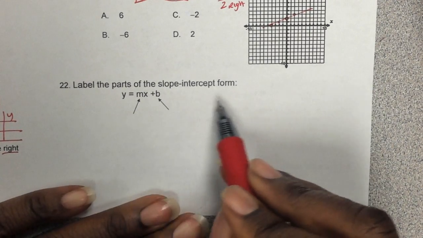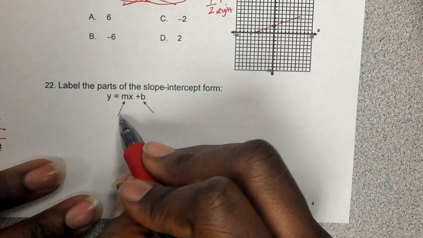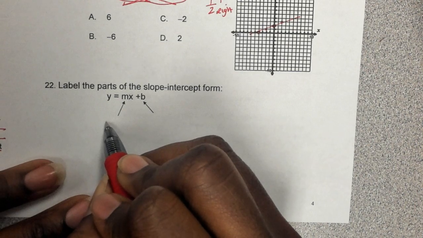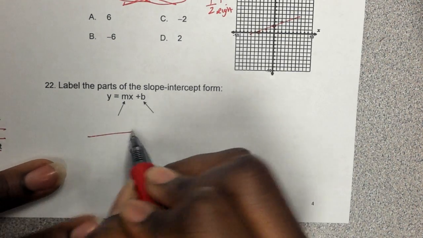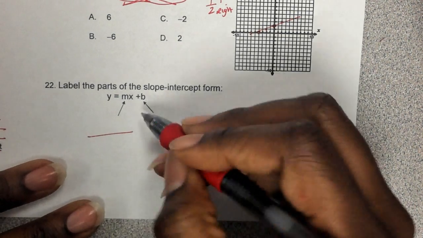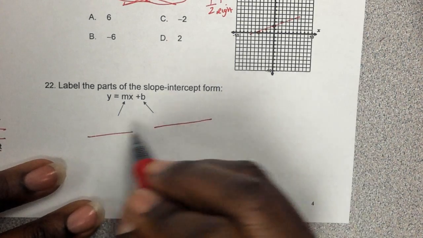Number 22, label the parts of slope-intercept form. The M is the, oh, you know that one. You write it. The B is the, you write that. Please write that down.